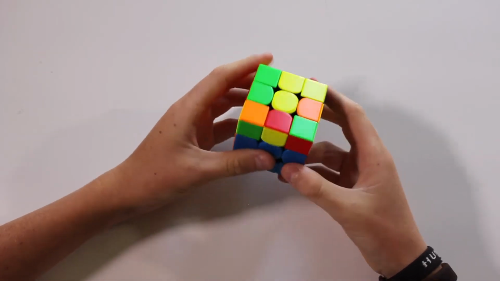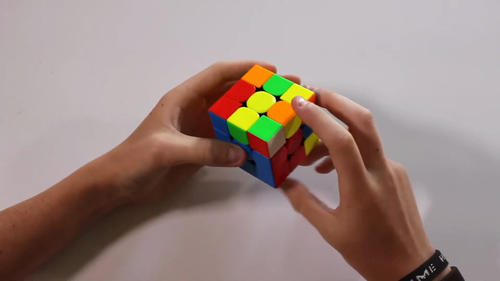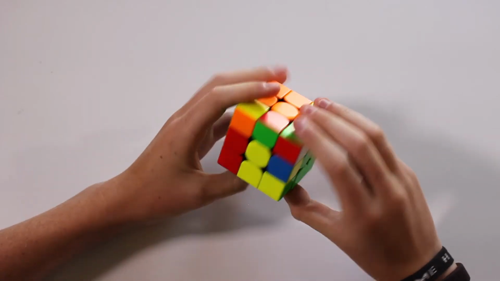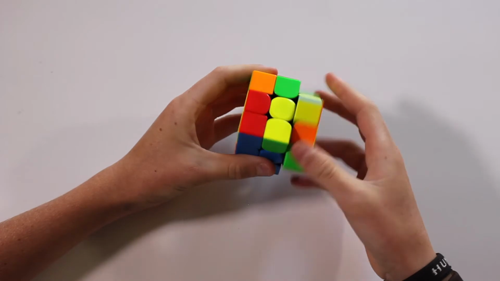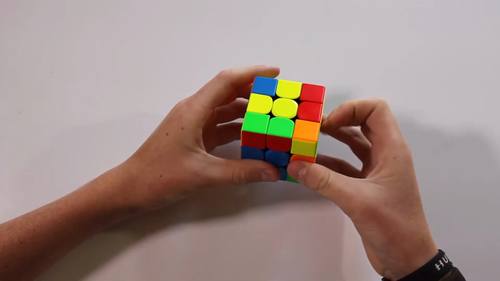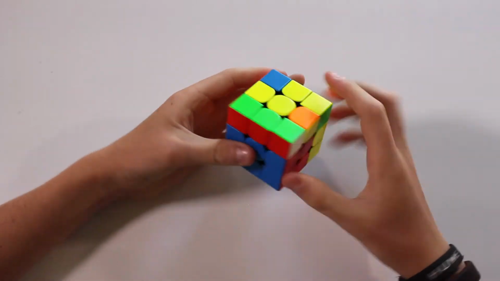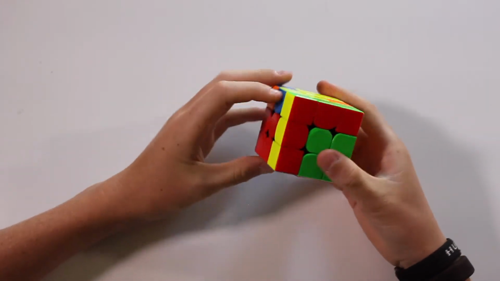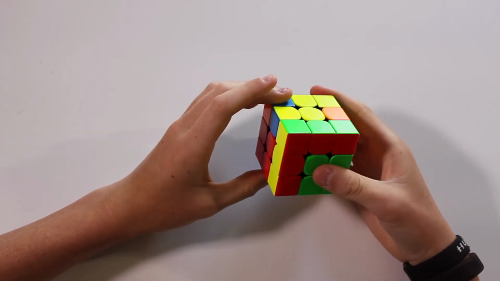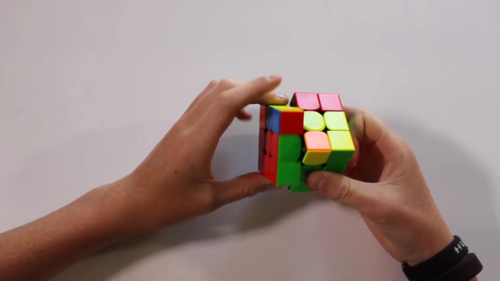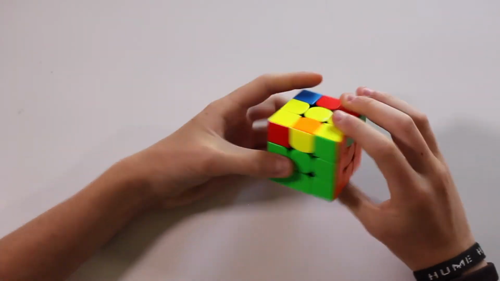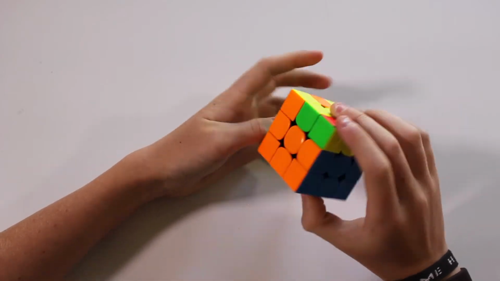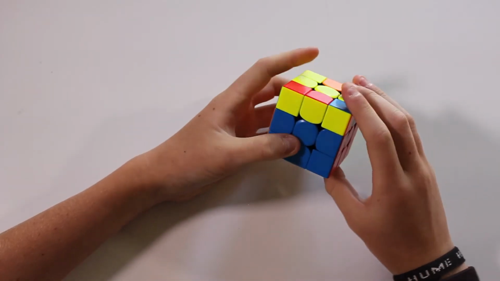For this one, instead of moving it this way, see if we connect it, we create a pattern widget. But instead, you can go R prime, U2, R, and then there's a widget right there. And then you just bring it over here, up, this way, like that. And then that is the second layer. So keep practicing that, and we will move on then.